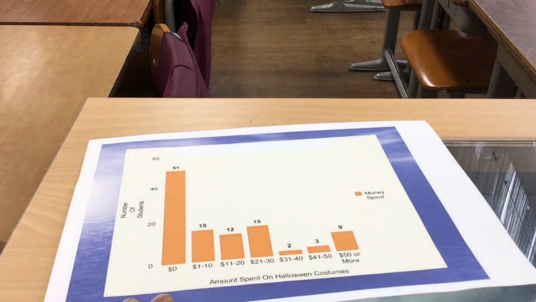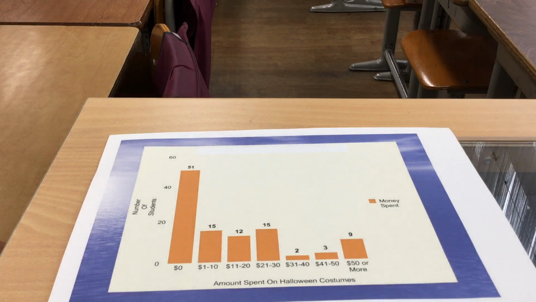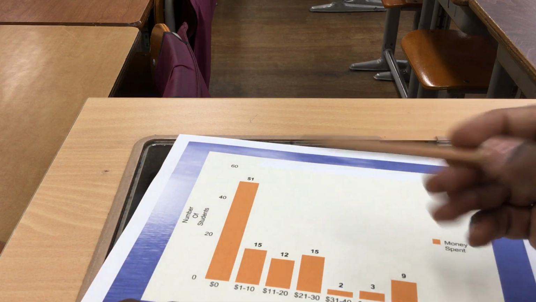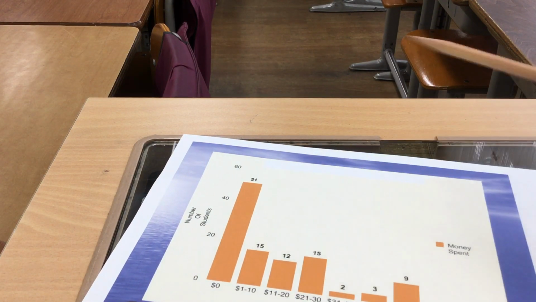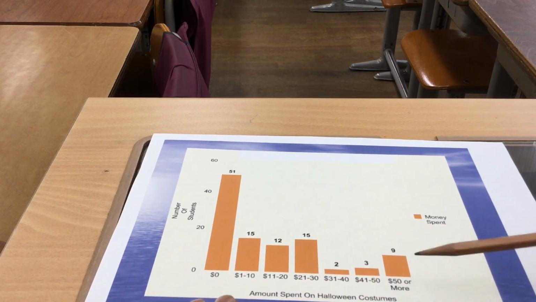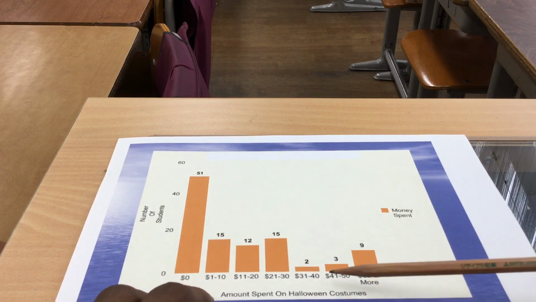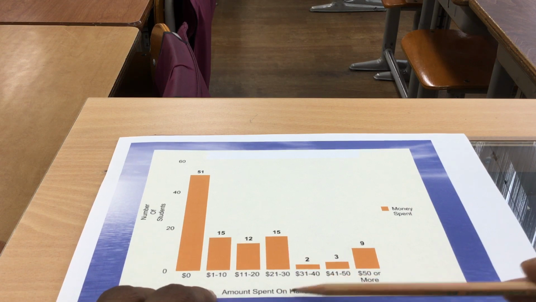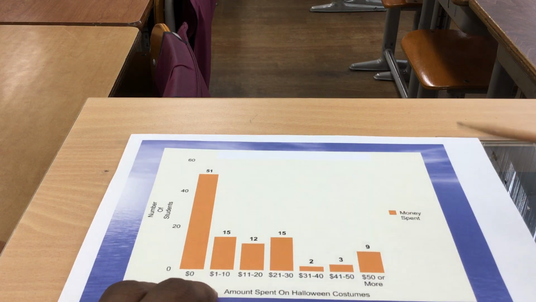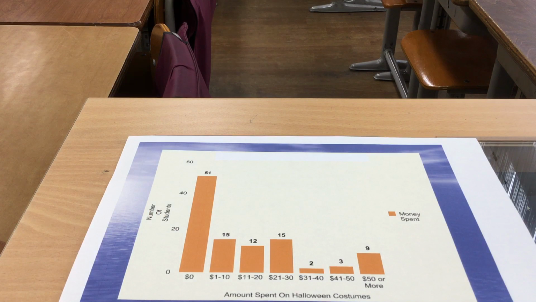Let's take a look at this bar graph. What information do you think this bar graph is telling us about? Here again, on the vertical axis, we have the number of students. But this time, on the horizontal axis, we have the amount of money spent on Halloween costumes. That's very exciting because Halloween is next month in October. Are you thinking about what costume you want to wear for Halloween?